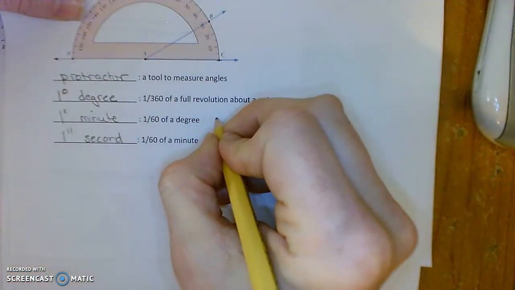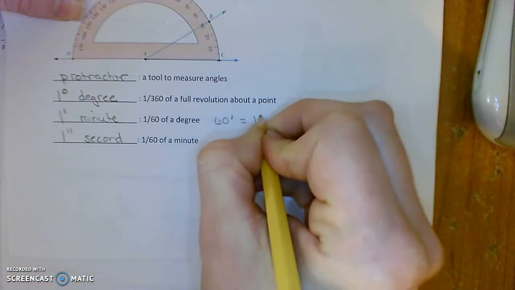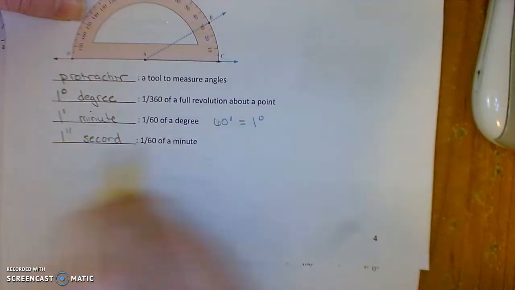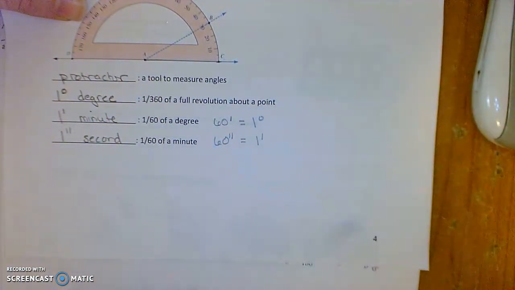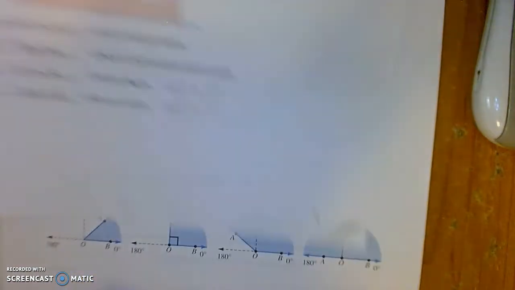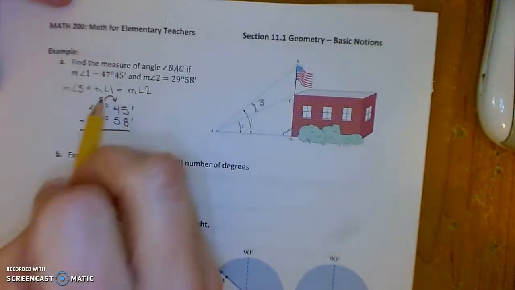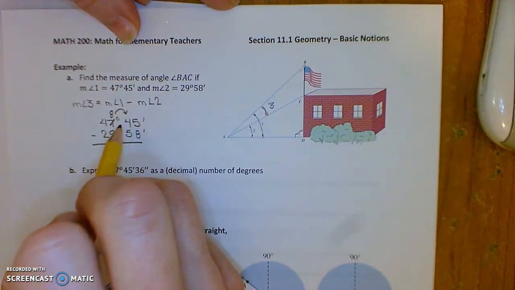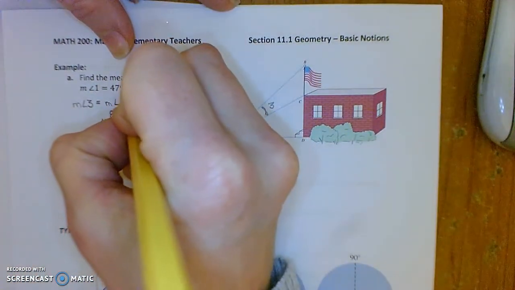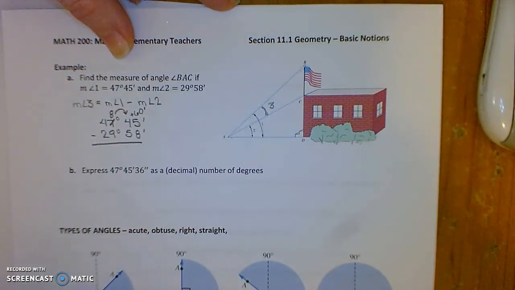So that tells you that 60 minutes equals 1 degree, which should make sense. Also, 60 seconds equals 1 minute, right? So those are our conversions. So if I take 1 degree and regroup it as minutes, I'm going to add 60 minutes to the minutes column.